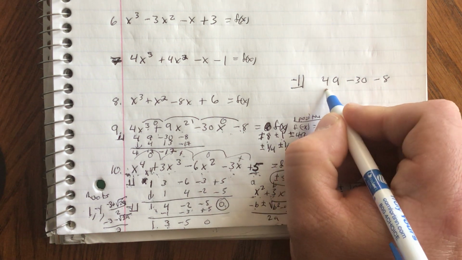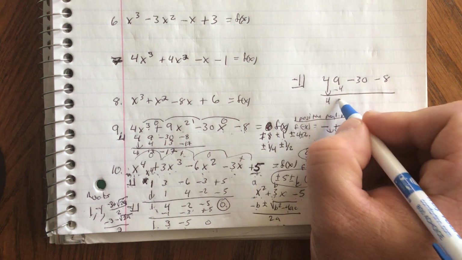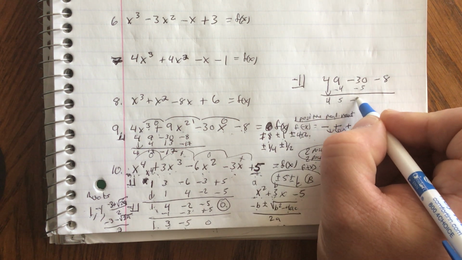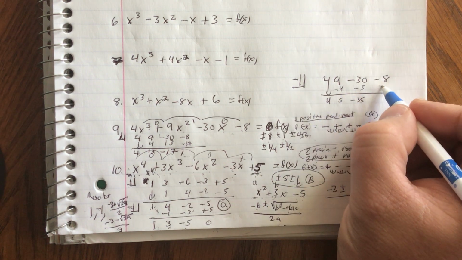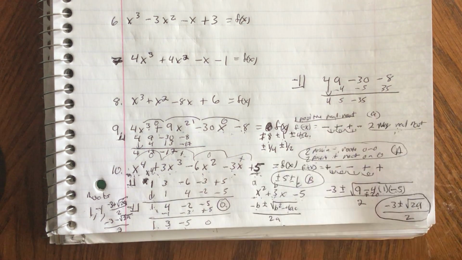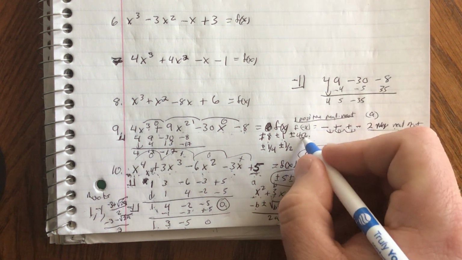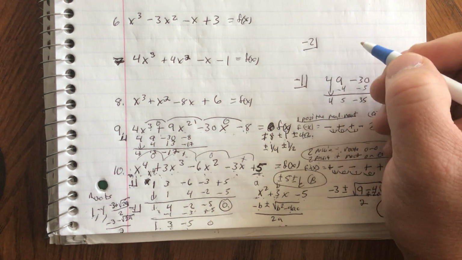Drop down the 4, times and add all the way across. Negative 4, that's 5. Negative 5, that's negative 35. Nope, that still isn't going to work because that's going to be plus 35. That's not going to be 0. So negative 1 and 1 didn't work. So now I got to say, all right, what else can I try that's negative? Well, I'm going to try probably negative 2 and see if that works.